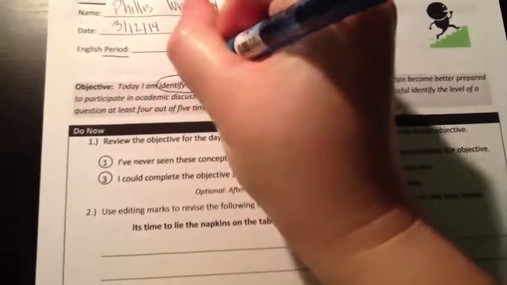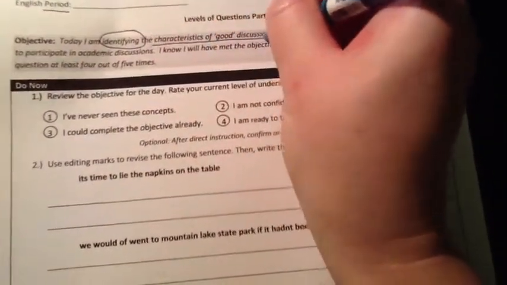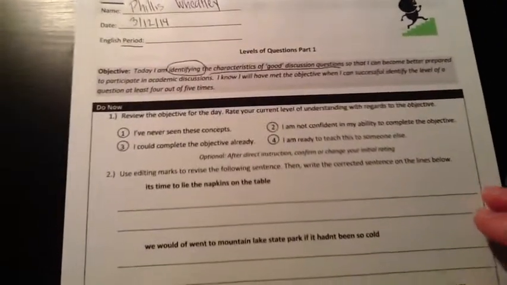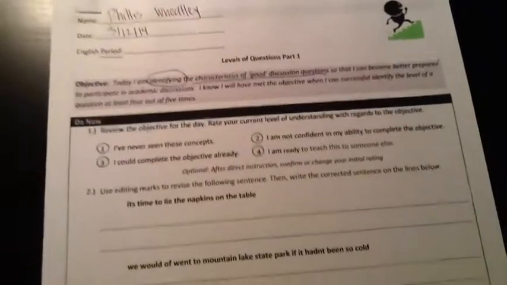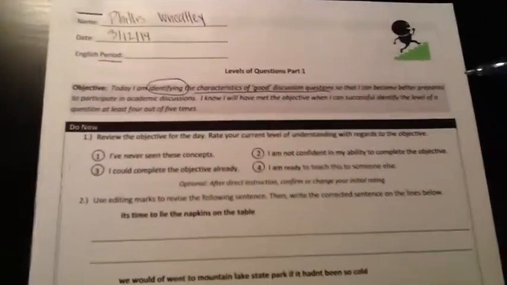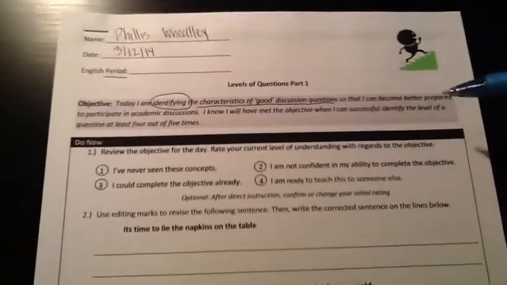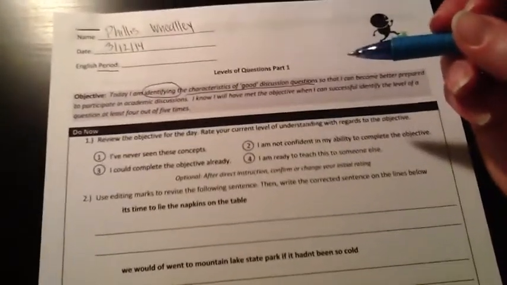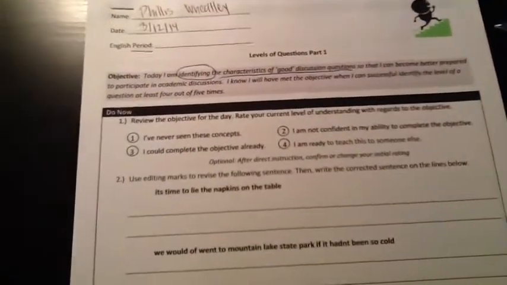So today it looks like we are identifying things. Specifically, we are identifying the characteristics of good discussion questions. I know we've spent a lot of time this year talking about academic discussion, so it's probably really important that I know what makes a question good for discussion. At the exit slip, I know I'll need to identify the level of a question 4 out of 5 times. I'm not really sure what they mean by level of question yet, but I think that I'll find that out today.